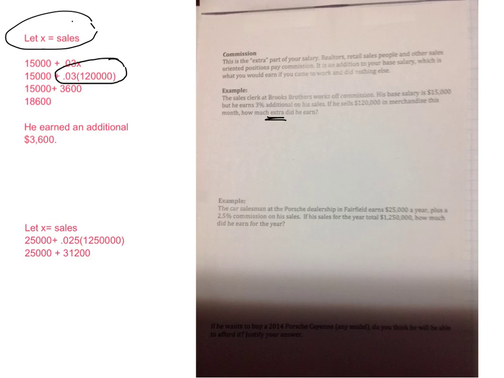And it's going to be 3% of the $120,000, and multiplying 0.03 times $120,000 is the extra $3,600. So he gets an extra $3,600, and if that's all he did for the entire year, he would just be making $18,600. So I did a little bit more. I was getting excited about these word problems. So what's circled in blue would be your final answer.